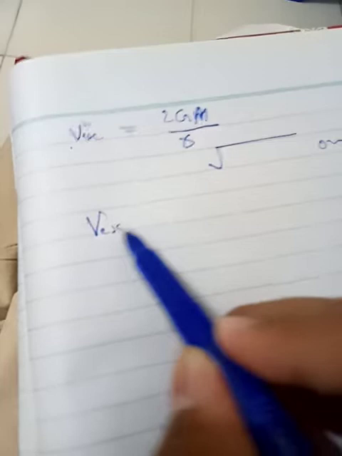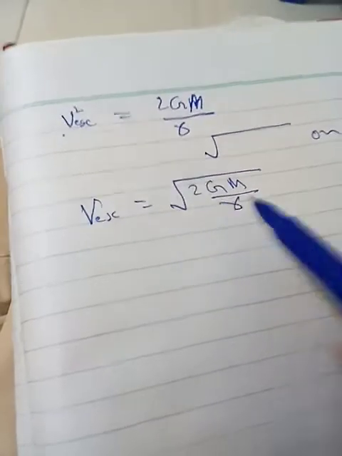If we have to find the value of v, then we take the square root on both sides. So v escape equals the square root of 2GM upon r.